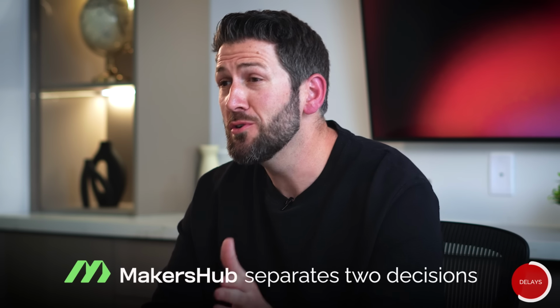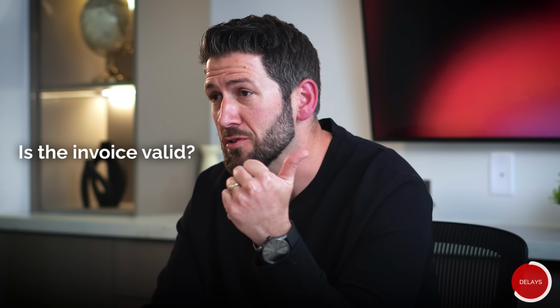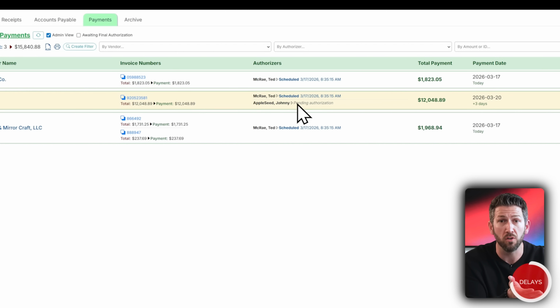MakersHub separates 2 decisions. First question, is the invoice valid? And second question, do we authorize payment? Those should be 2 different approvals, and MakersHub builds workflows around this. Invoices automatically route to the right person to verify the bill. And once it's verified, payment authorization routes separately. You can define these rules by vendor, amount, job, or department.